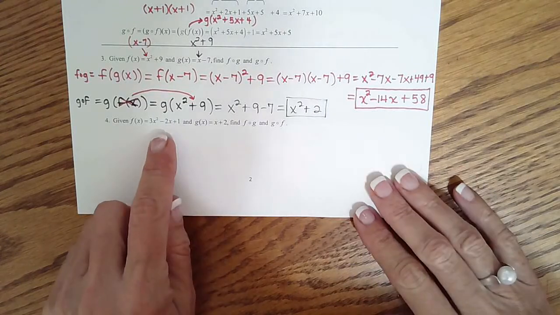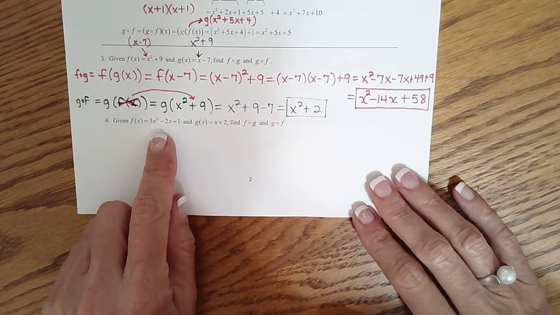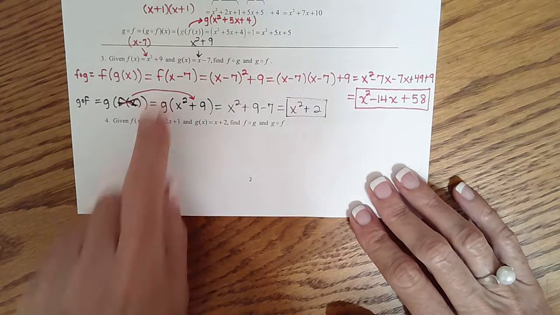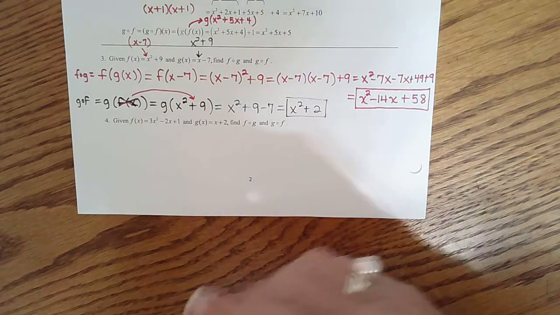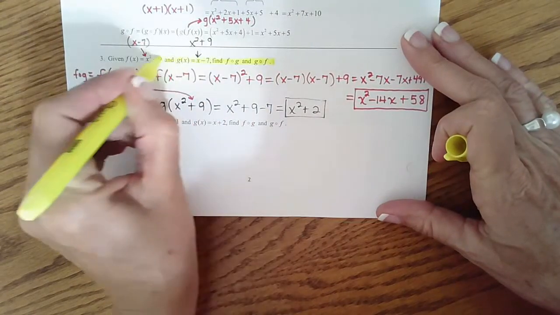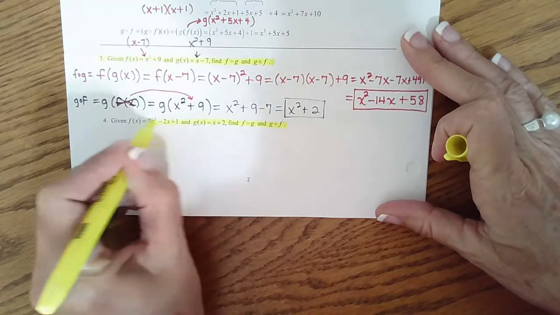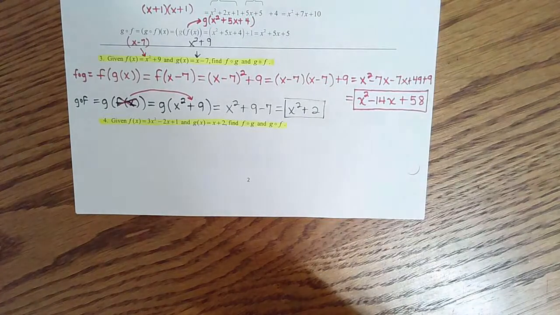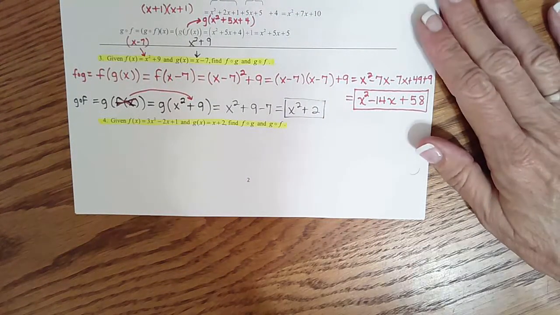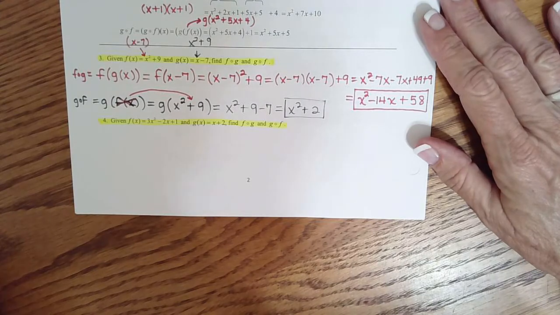So if you want to try one, this is a really good one. About the same hardness as the one on the test. I would say both of these are good ones to practice for the final, because I know the final has a FOIL in it and this one does have a FOIL. So if you want to turn off the video and try it on your own first, it'd be a good one to practice on.